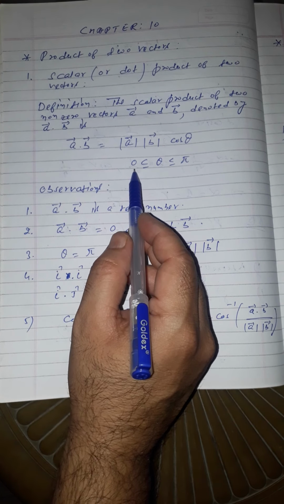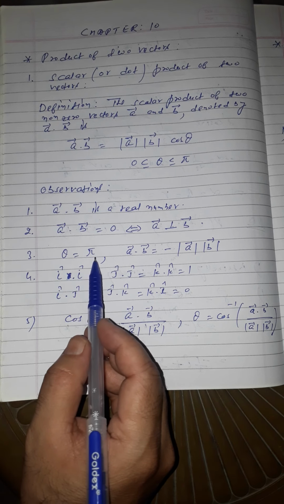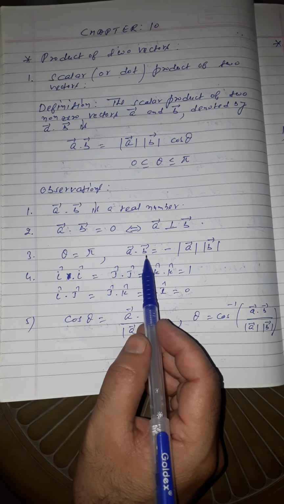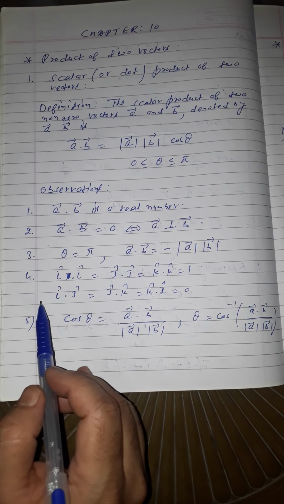In this case, some observations are there. That is A dot B, that is a real number. A dot B, that is equal to 0. Vector A dot vector B, that is equal to 0. This implies that vector A is perpendicular to vector B. If theta is equal to pi, then remember that dot product of the vector A, vector B, that is equal to minus magnitude of the vector A, magnitude of vector B, right?